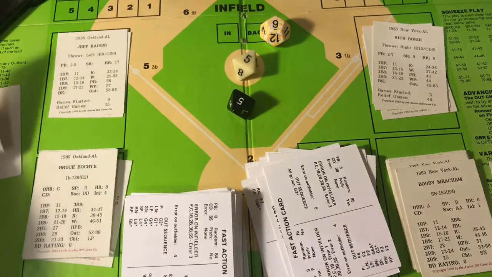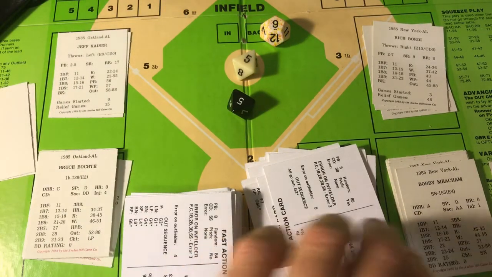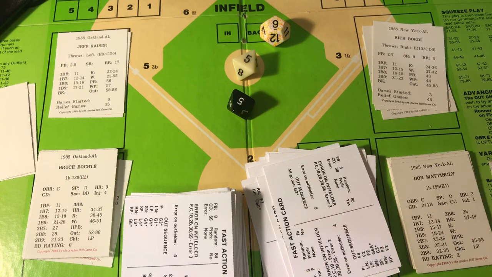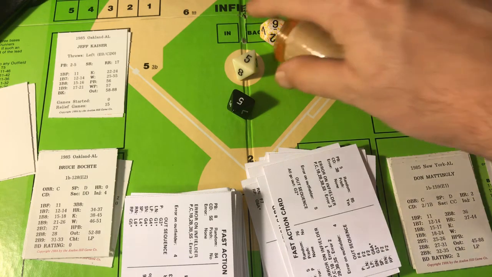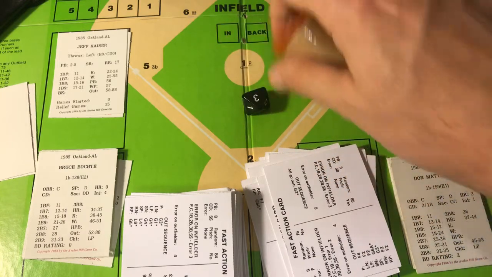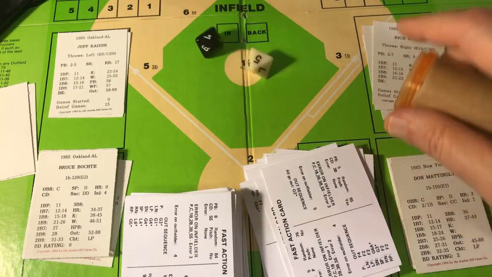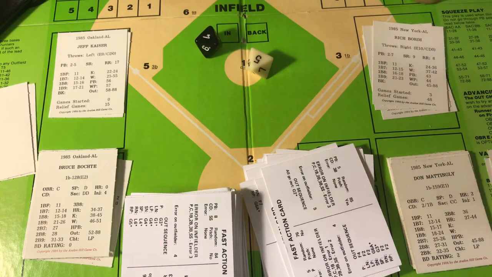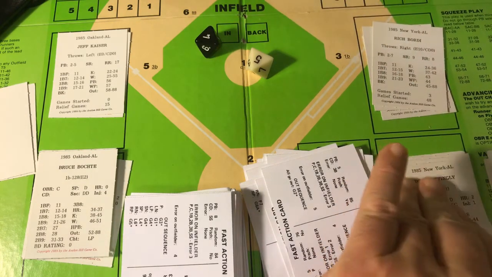For the Yanks, it's going to be Don Mattingly. Mattingly, he's 1 for 4 today against Jeff Kaiser. The pitcher on the mound, he's a lefty. That's a 3, so that's going to be off Kaiser, a 45. And that's going to be a base on balls. So Mattingly walks. He's on at first. Reduce Kaiser by 1. Next is the right-hand hitting power hitter, Dave Winfield.